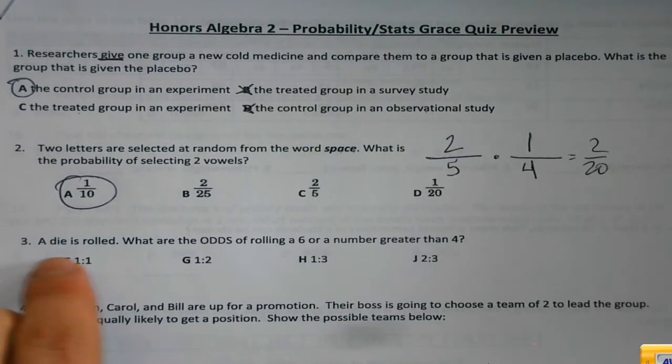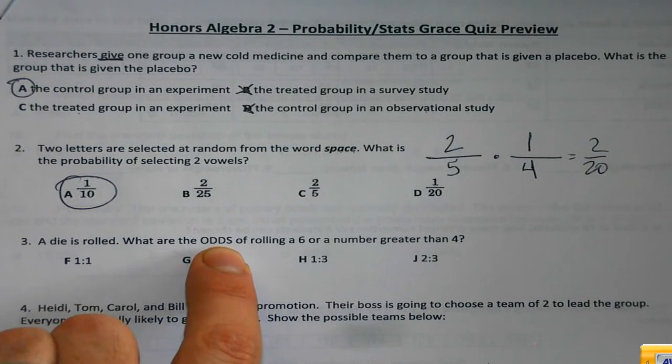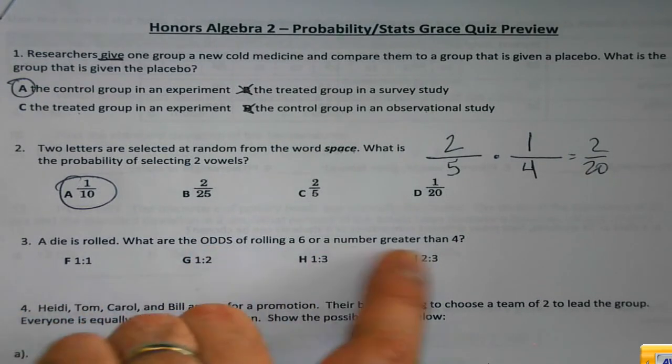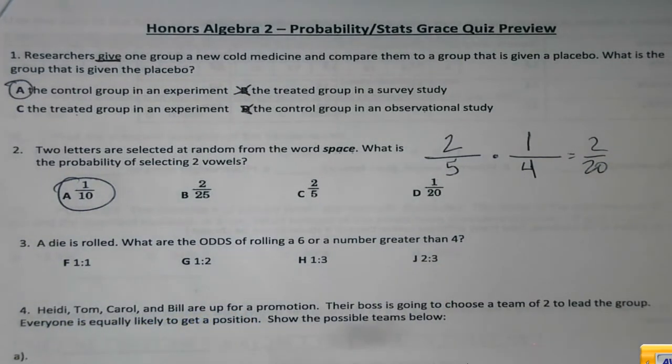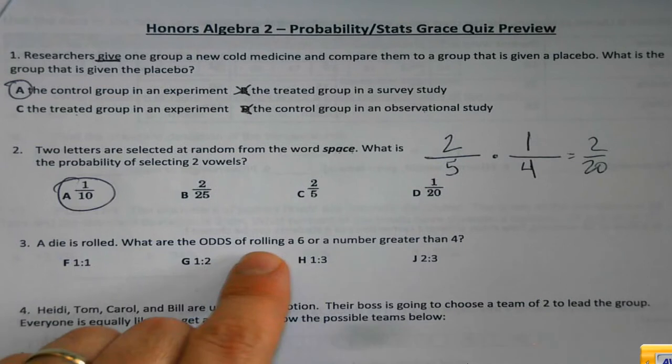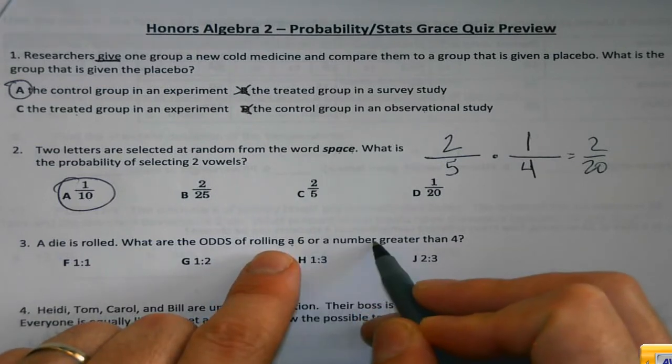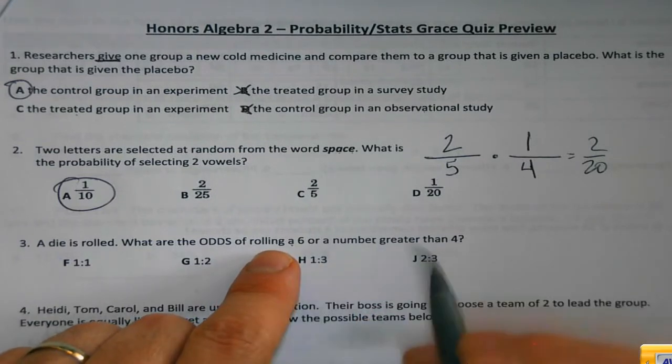Okay. A die is rolled. What are the odds? Remember, success over failure, win over loss, of rolling a 6 or a number greater than 4. So as we look at this, let's maybe start with the probability, because I've got two events going on here. So let's think about this for a second.